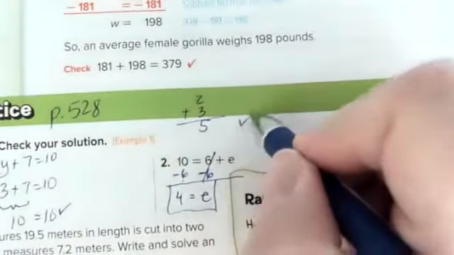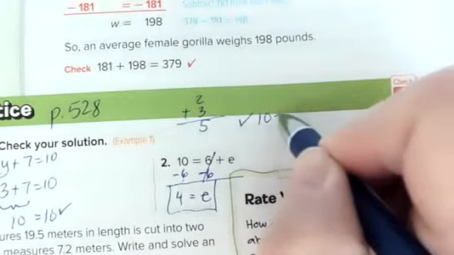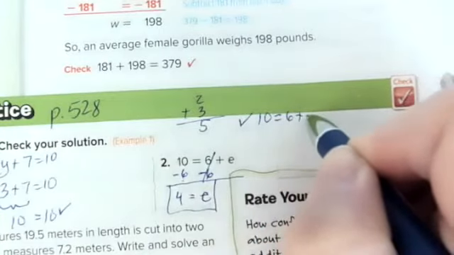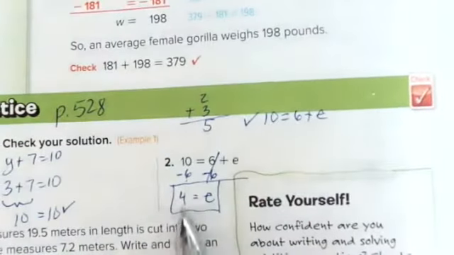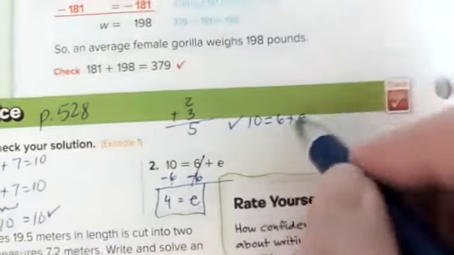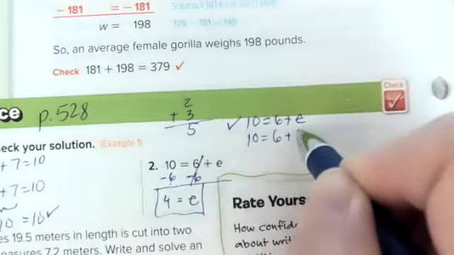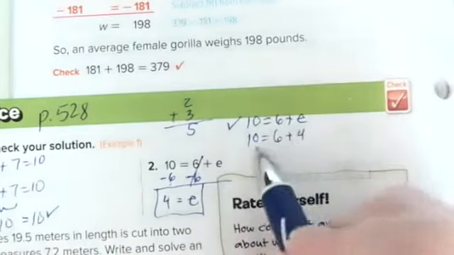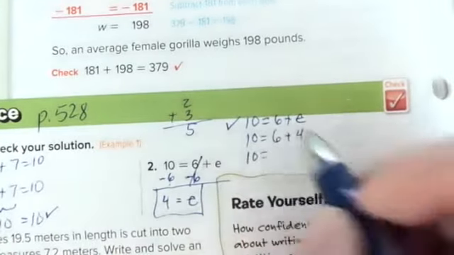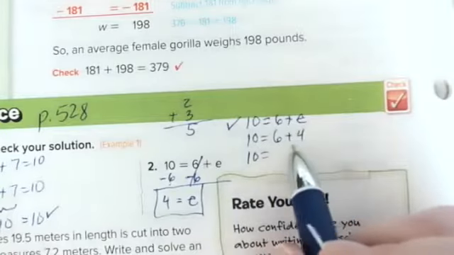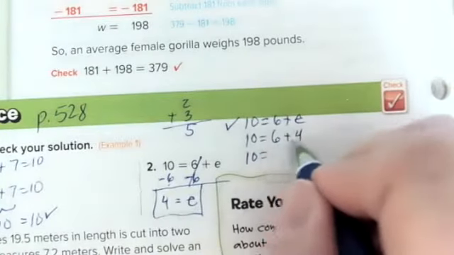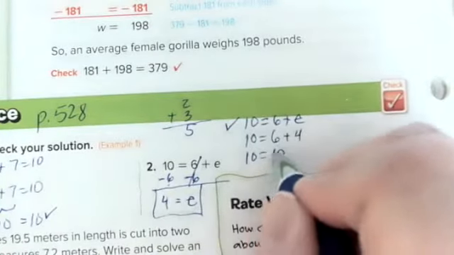And then we want to have our check step. Write the original equation, 10 equals 6 plus e. We said that e is equal to 4. So we have 10 equals 6 plus, instead of e, we're substituting in 4. Bring down the 10 equals from the left-hand side, and then simplify the 6 plus 4 on the right-hand side. 6 plus 4 is 10. So now we have 10 equals 10.